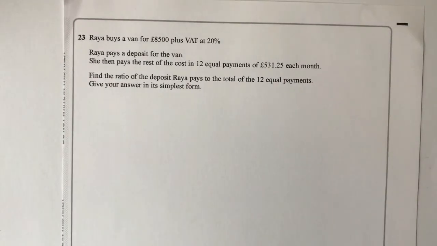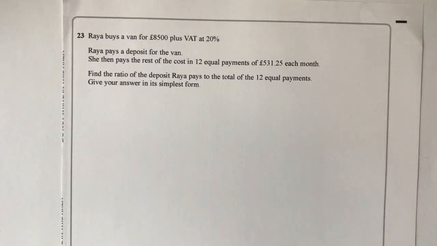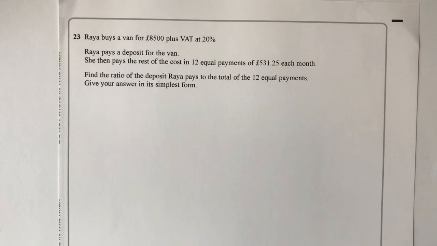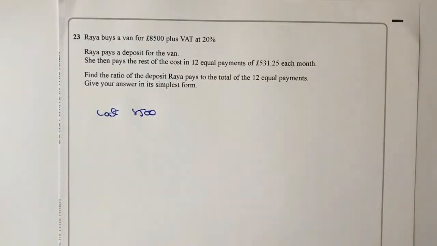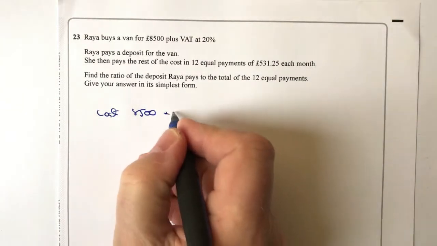Question number 23, we've got somebody who's going out to buy a van, and they pay £8,500 plus VAT at 20%. With these sorts of questions I usually stop there, because if they've given you that bit of information, you're probably going to need to use it elsewhere in the question. So the cost is going to be 8,500 plus 20% VAT. In other words, I can multiply that by 1.2.